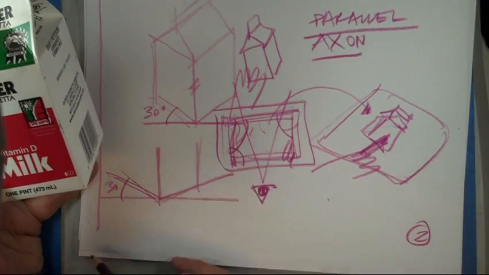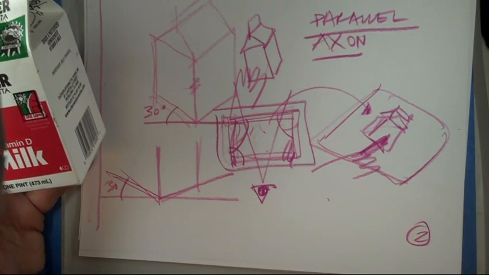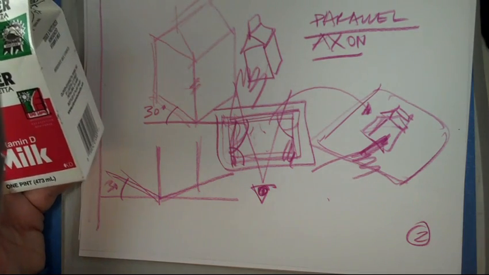So it would be the same. But for our purposes, we can play around. Okay, it doesn't have to be so strict.